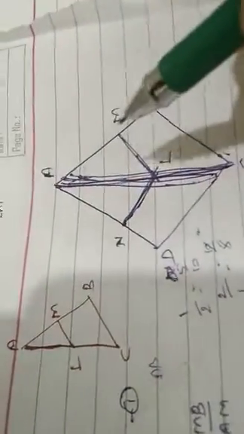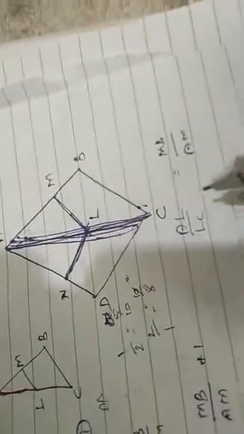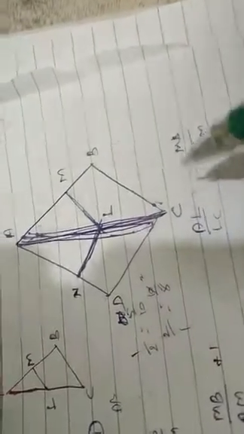Using it we can write AL by LC equal to AM by MB. Now add plus 1, finally take the reciprocal. No problem. Right, this is the first one.